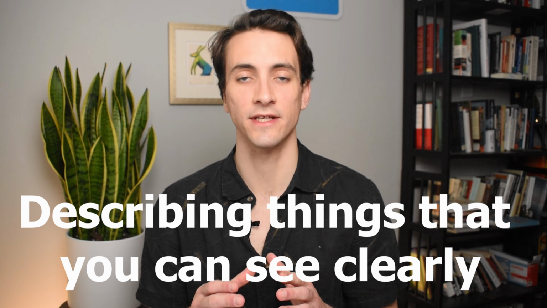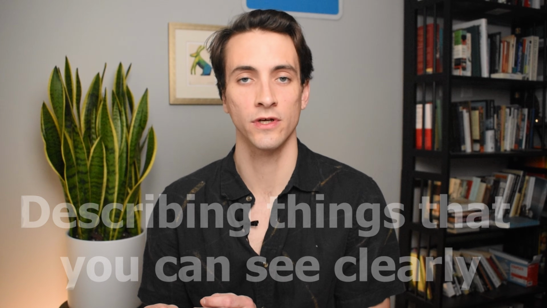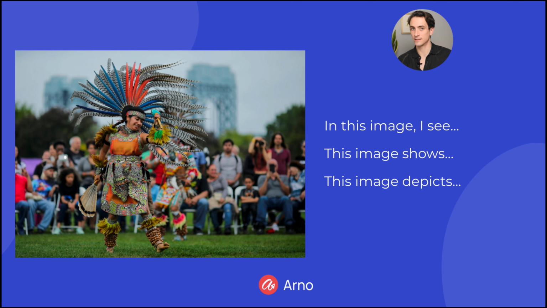Okay, let's get back to learning new vocabulary words. Next, we're going to look at words that you can use to describe things that you can see clearly in an image. All of these words are good alternatives to there is and there are that will help you score higher. In this image, I see. This image shows. This image depicts.